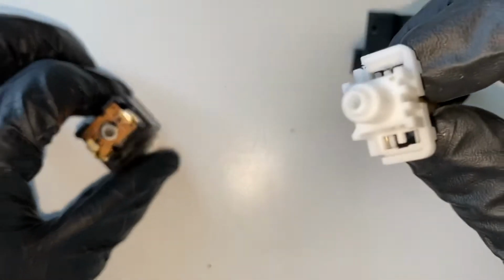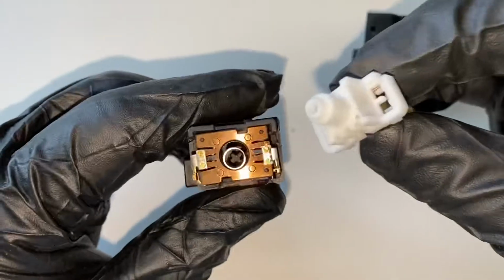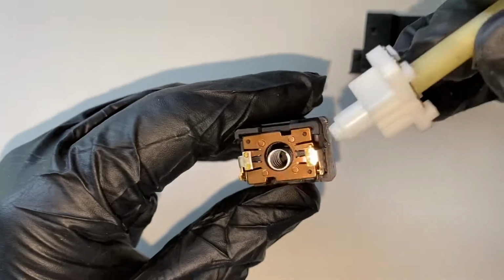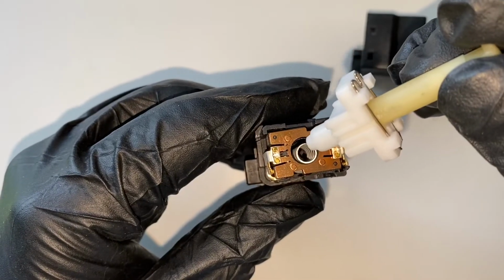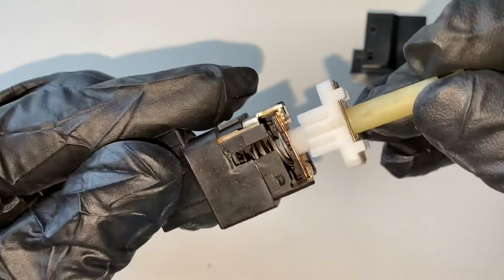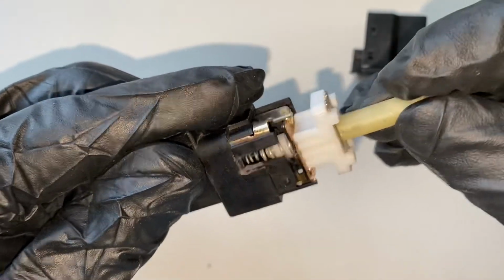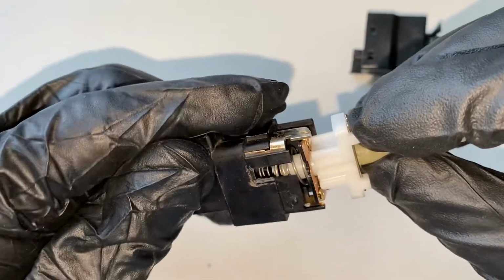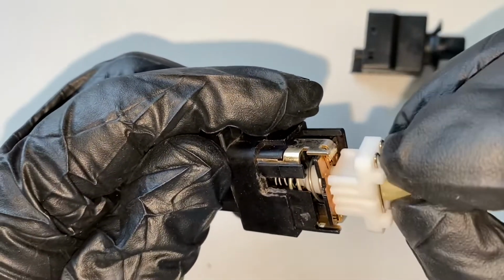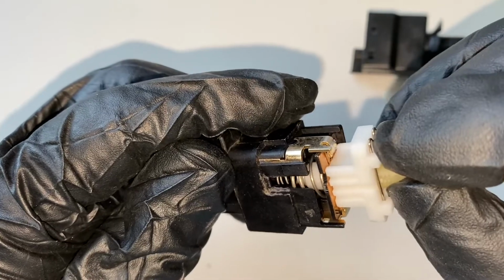Okay, what else? Right here, this pin goes to the spring. There is a spring inside, and it goes this way, and while it goes this way, it is also moving the contact plate.